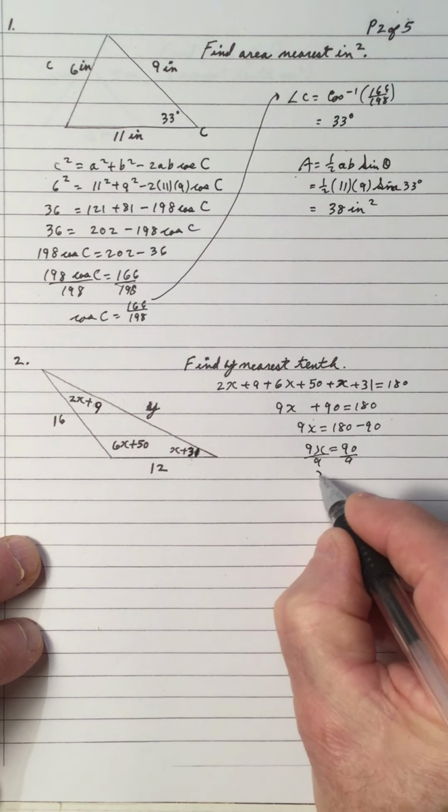We went with the cosine law here to get the y. Because we have all the angles, we could have also gone with sine law. So the sine of 110 over y is the sine of 41 over 16, or we could have gone with the sine of 29 over 12.